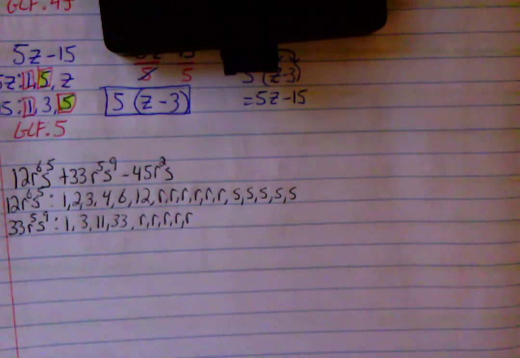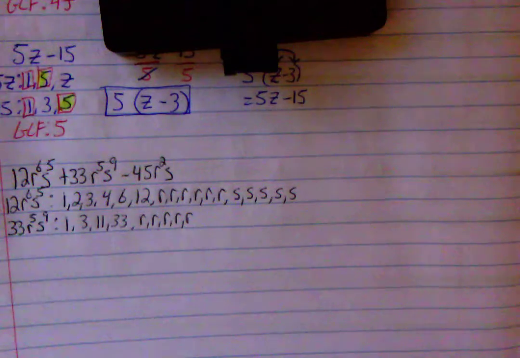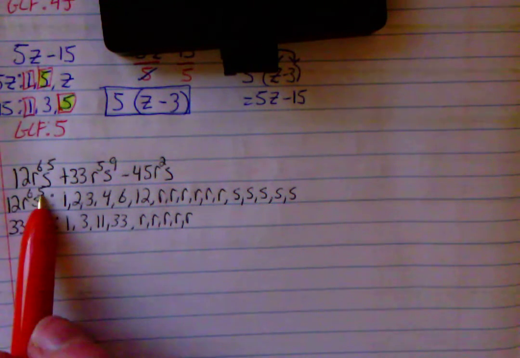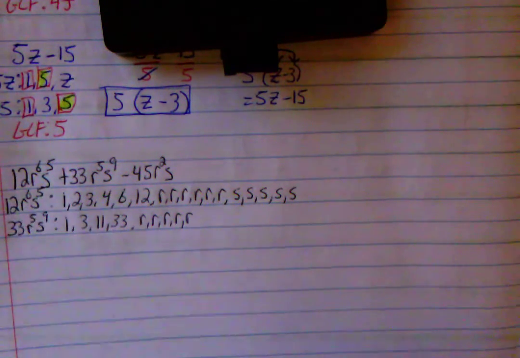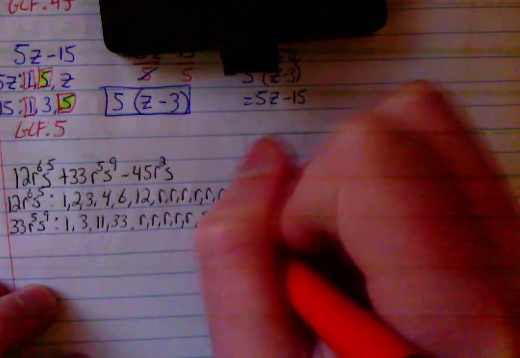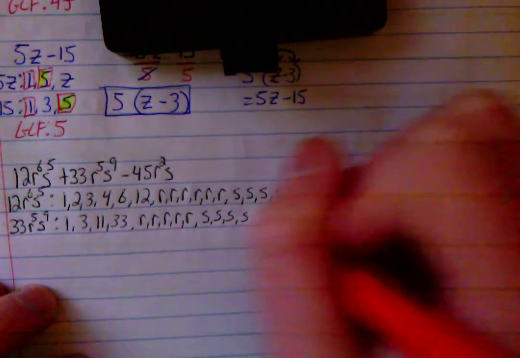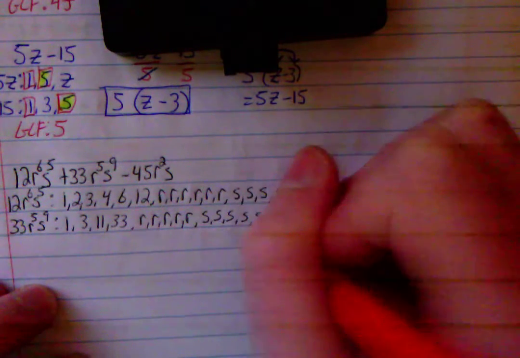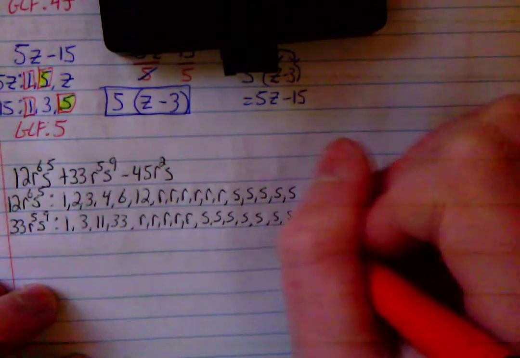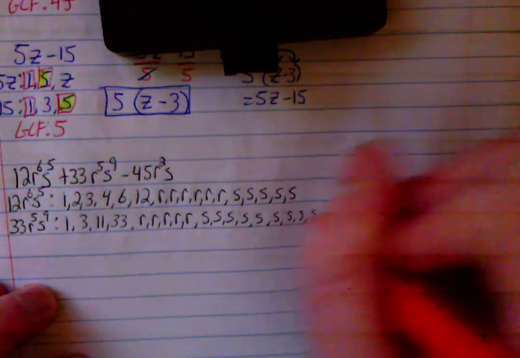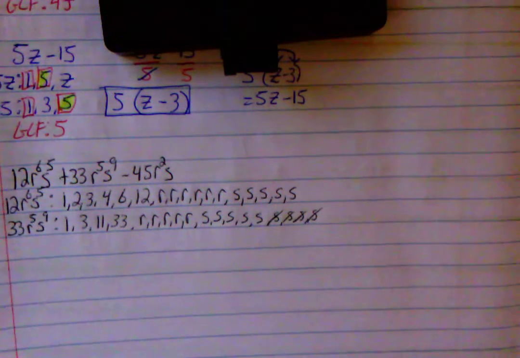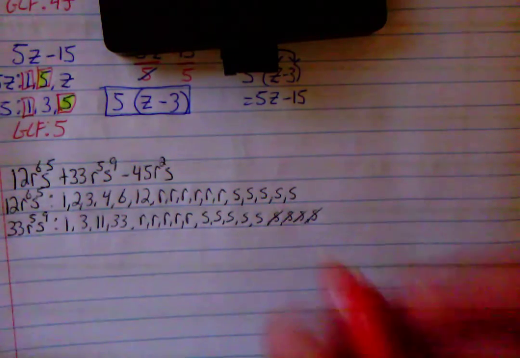Now, for the s's, if you don't want to write out 9 s's, if we look at 12r to the 6th s to the 5th, we know there can't be more than 5 s's, so I'm only going to write down 5. I know it can't be 9 s's, so I'm going to cross those out right away.